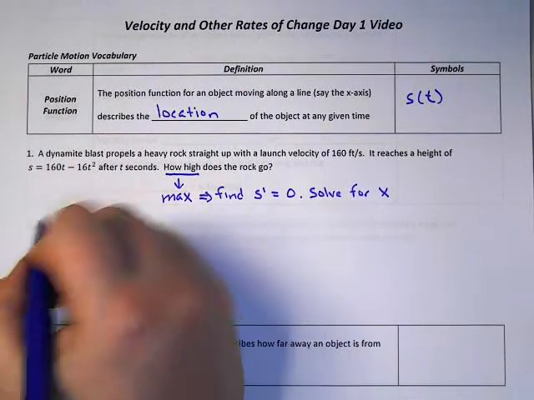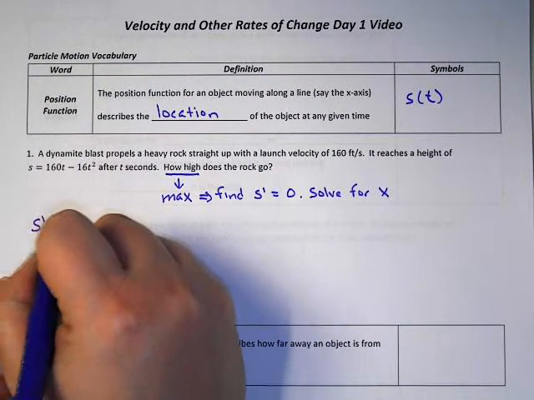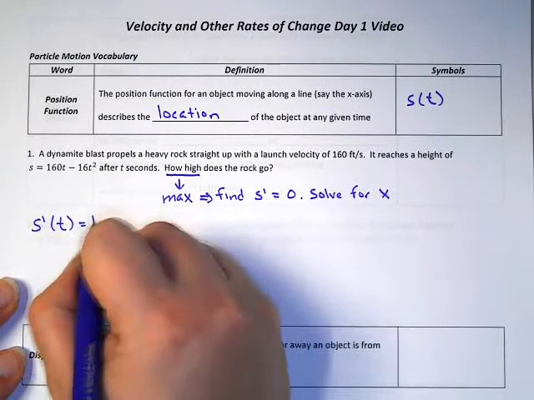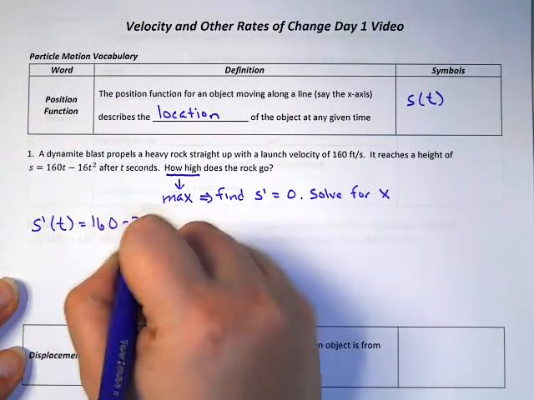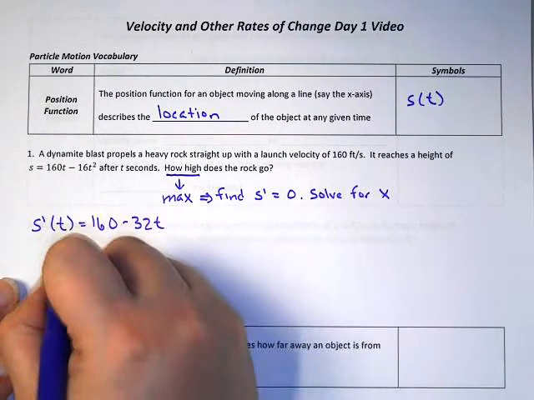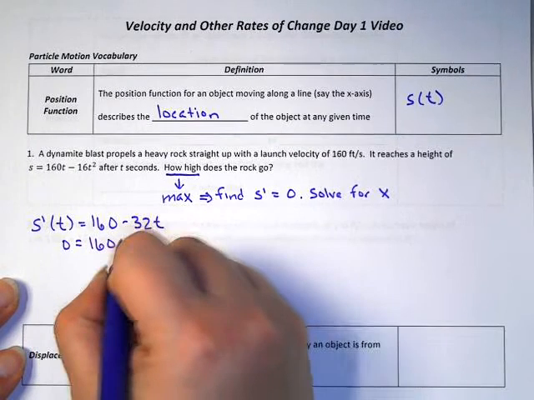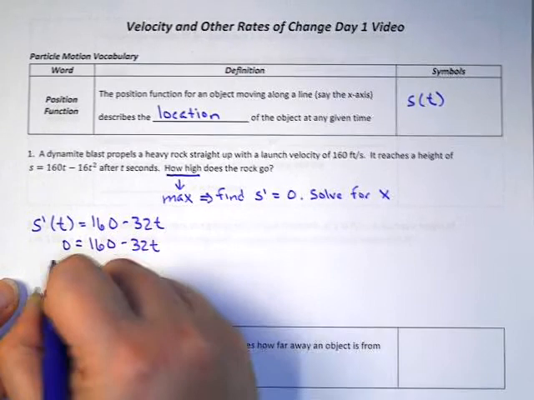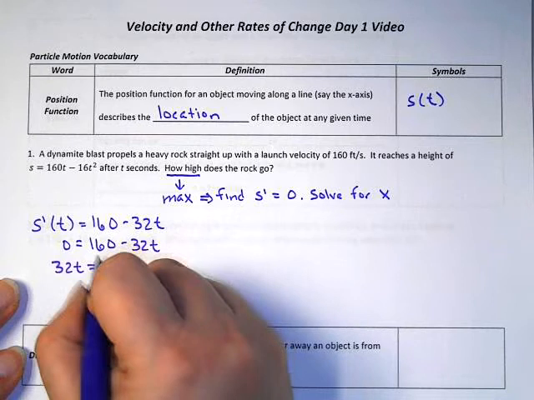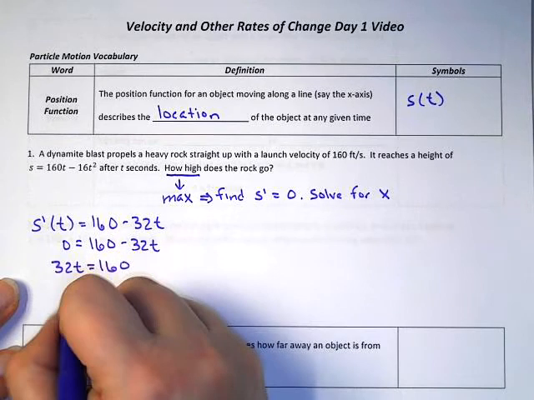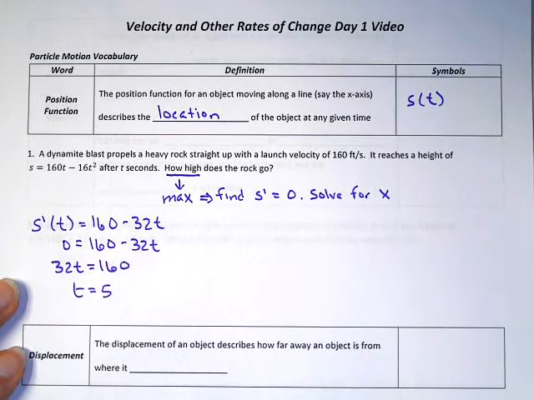So let's find s prime. s prime of t is going to equal 160 minus 32t, and we're going to set that equal to 0. So we get 32t is equal to 160, so t is equal to 5.